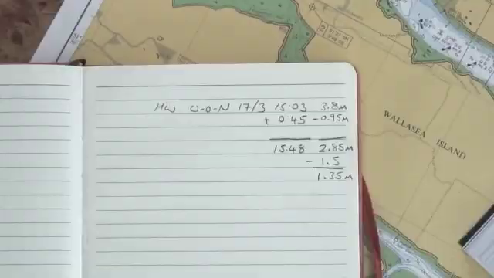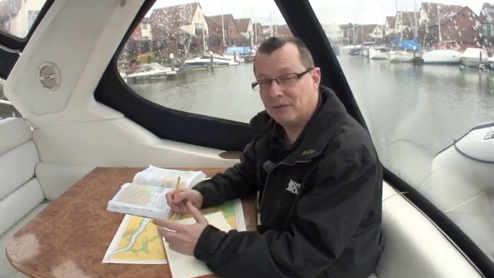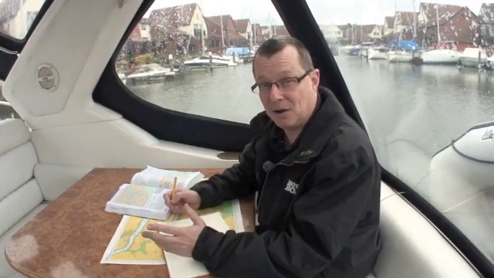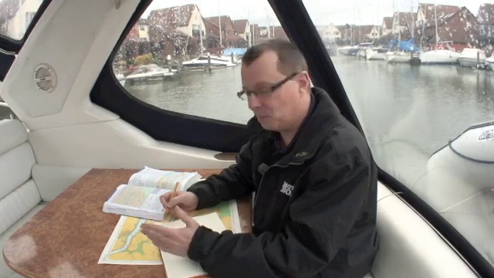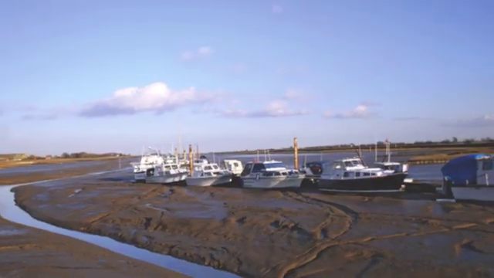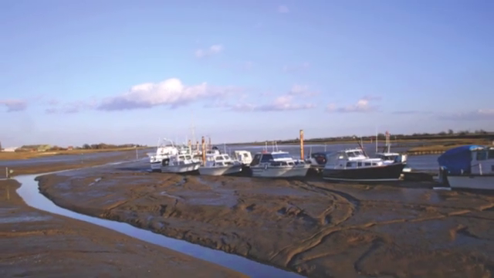Now we need a metre to float, and we now know that we've got 1.35 metres of water at high water on the moorings. So that means that the timing is very critical. We've only got a third of a metre spare. We really need to arrive bang on high water. So it's a great example here of why working out these secondary ports is important, because potentially if we were to arrive only half an hour after high water, we could be stuck on the mud for maybe up to 11 hours.